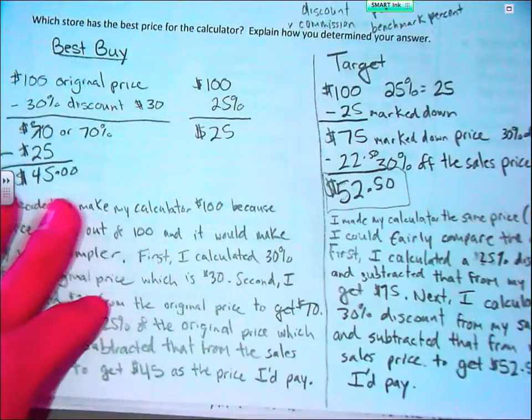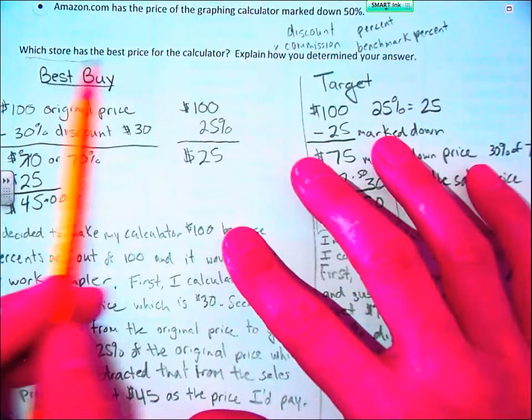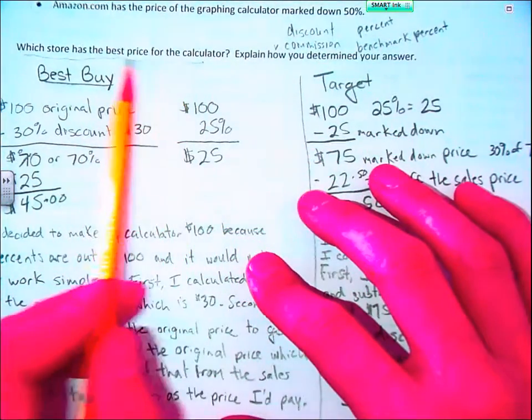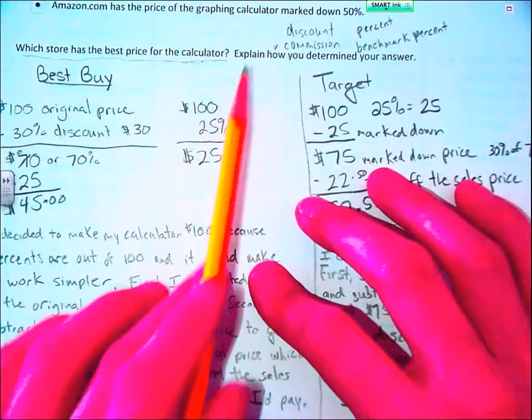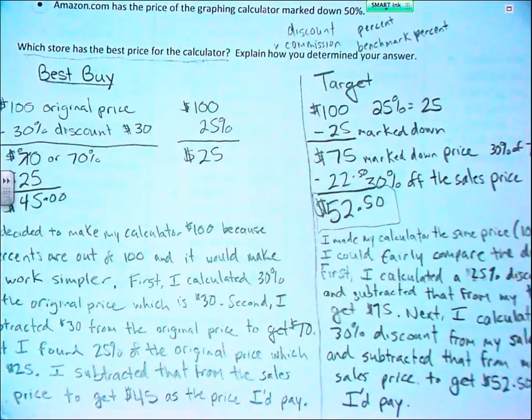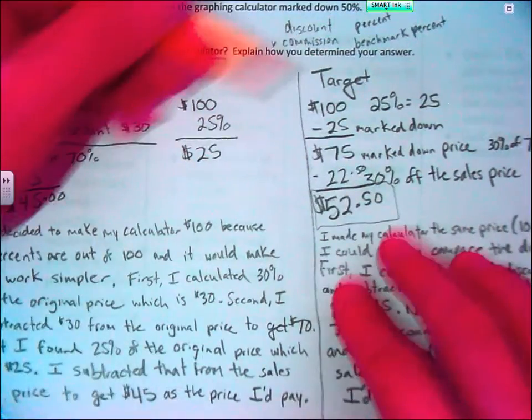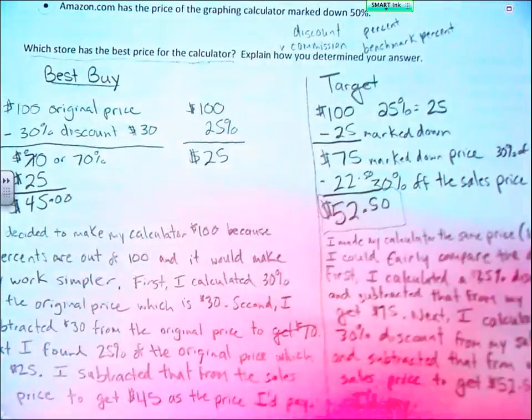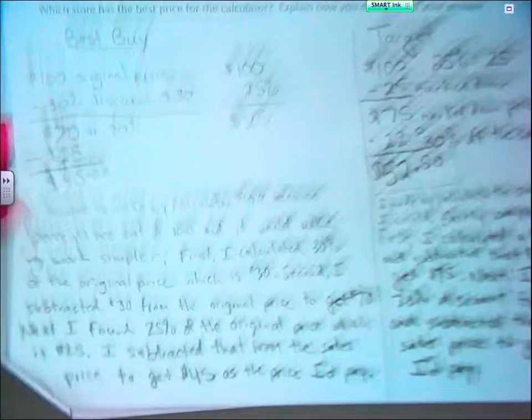Next, I've never answered my question, so now I need to look at my question. Which store has the best price for the calculator? Explain how you determined your answer. Well, we've explained how we got the answers. I'm going to sadly have to turn to the back.